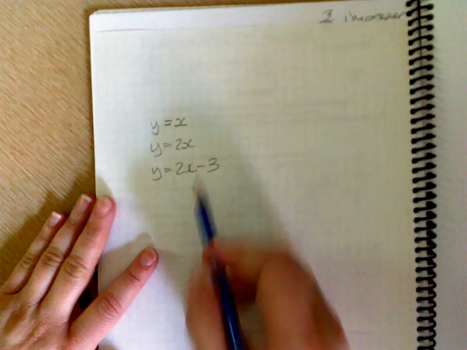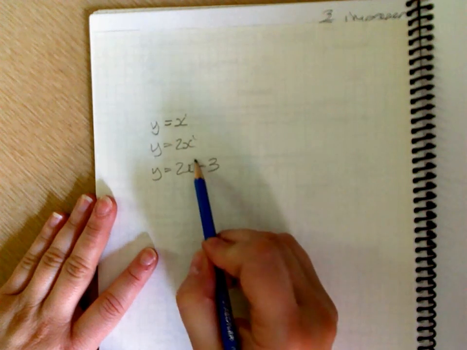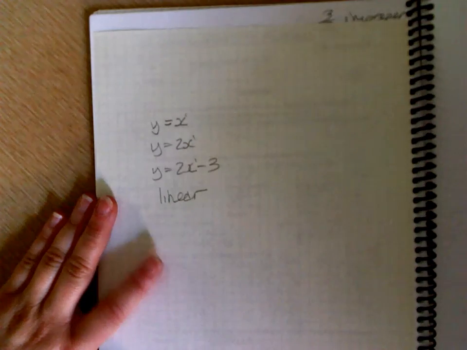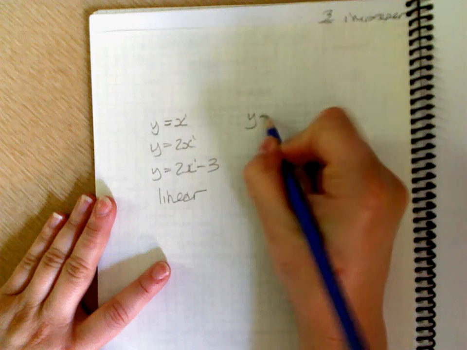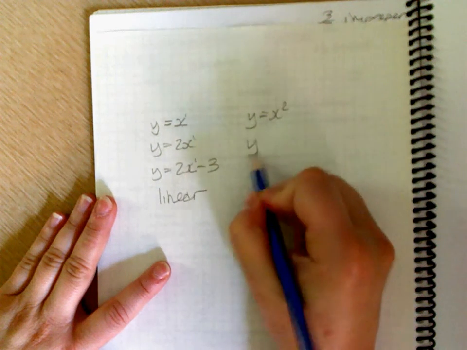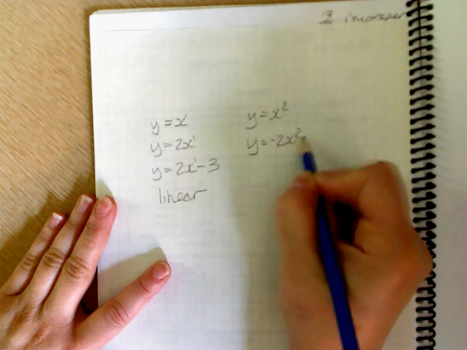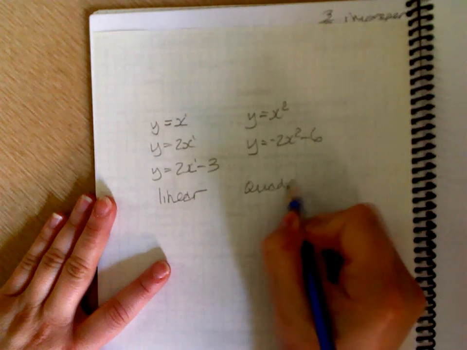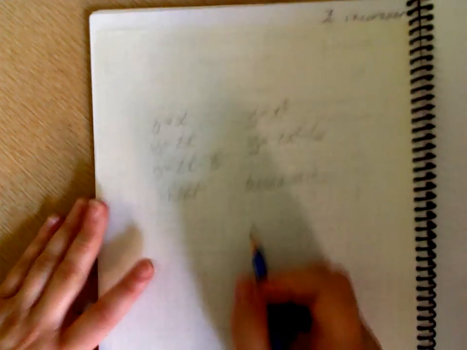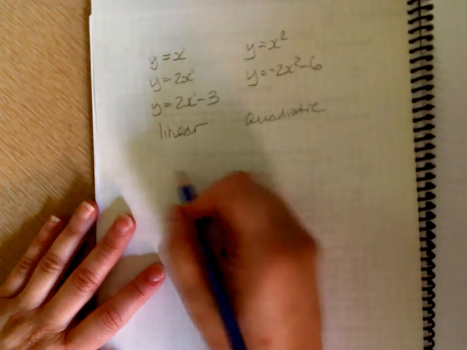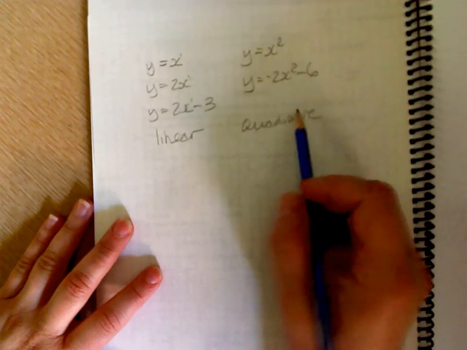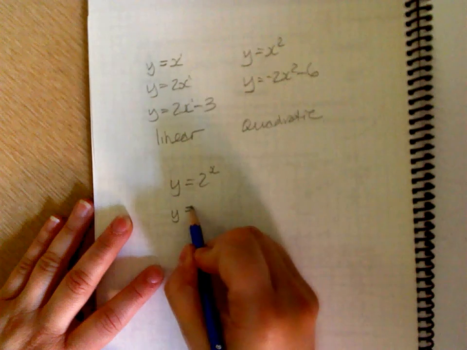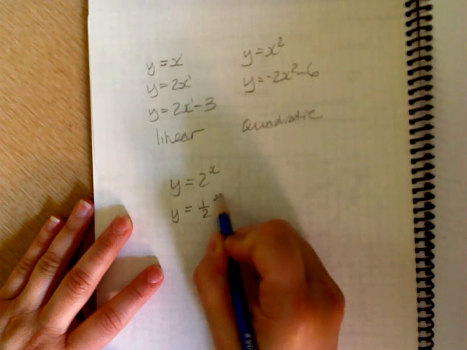Anything that has an x to the power of 1, we found that that was linear. And any time we had anything with an x to the power of 2, it didn't matter what, we found that it was quadratic and a parabola. And any time we had anything to the power of x, so y equals 2 to the x, y equals a half to the x, it didn't matter what it was.